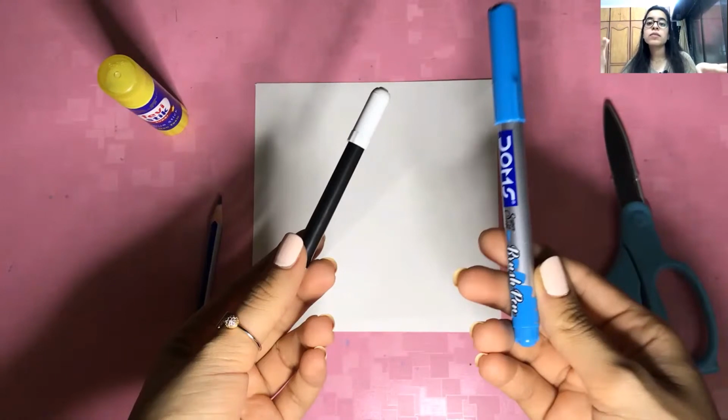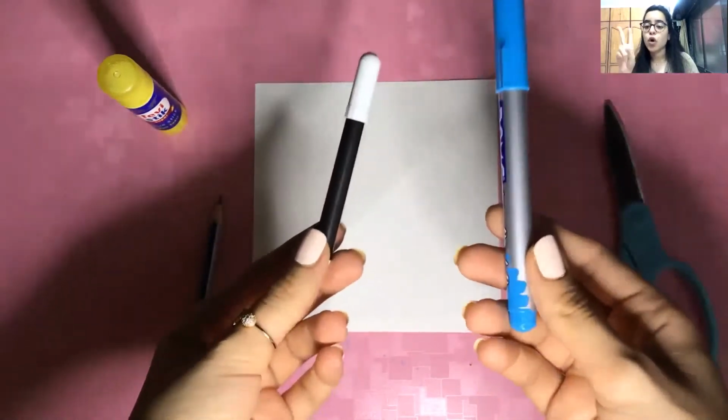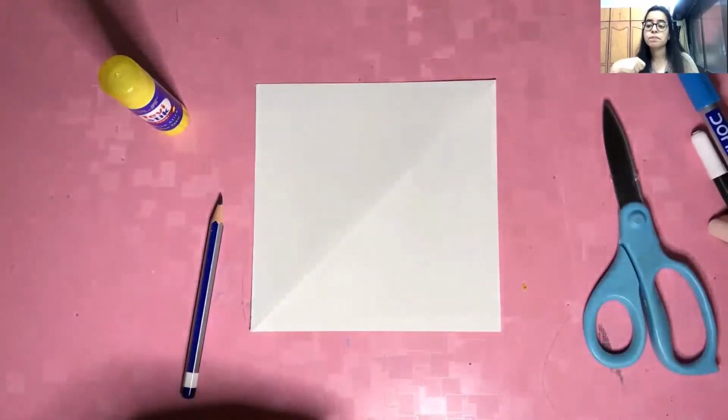And next you need another color of sketch pen. So I have a blue sketch pen over here. You can have a pink sketch pen, a red sketch pen, a yellow sketch pen, an orange sketch pen. Anything would work. A green sketch pen also works. So any other sketch pen that is available at your place would work as well. Make sure you have 2 different shades of ballpoint pens or sketch pens.